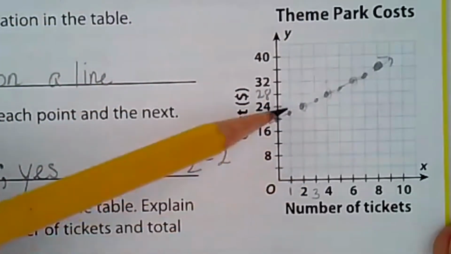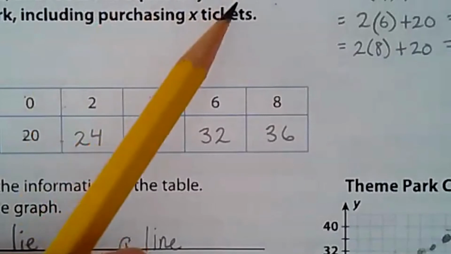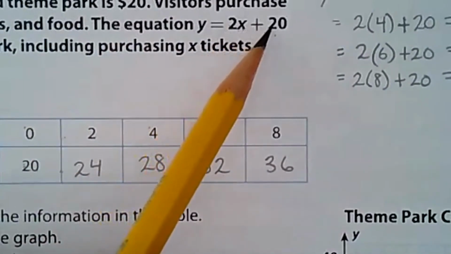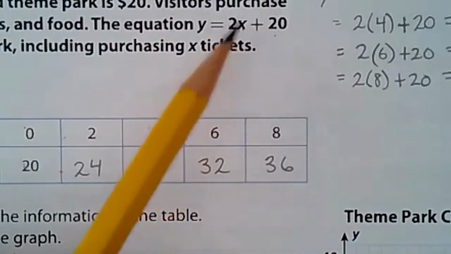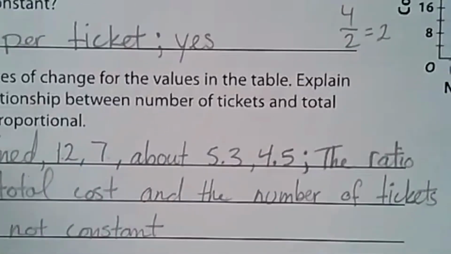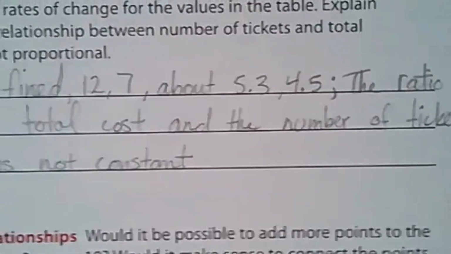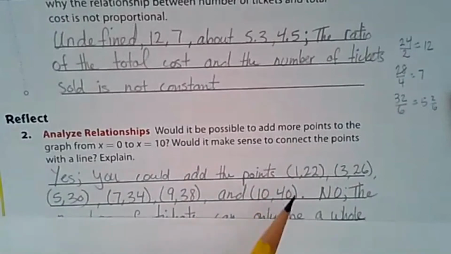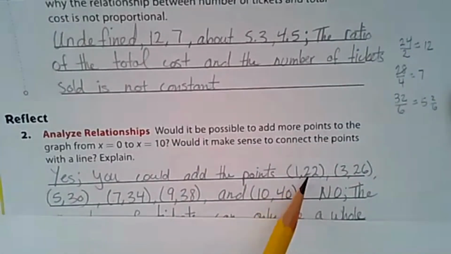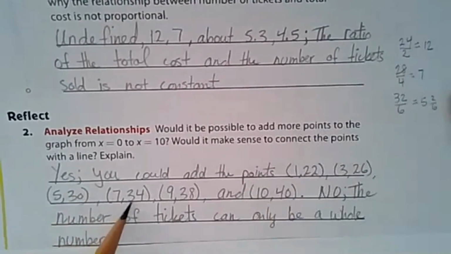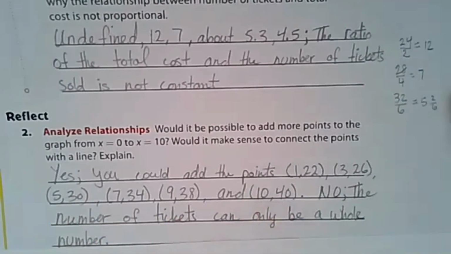If you bought 1 ticket, that would be 2 times 1, which is 2 plus 20 is $22. That'd be $22, and that looks like it about fits there. So you can buy other ones. Oops, let me zoom out. I'm getting a little lost here. So if you bought 1 ticket, like I said, it's $22, and here are the prices for 3 tickets, 5 tickets, 7 tickets, 9 tickets, 10 tickets.